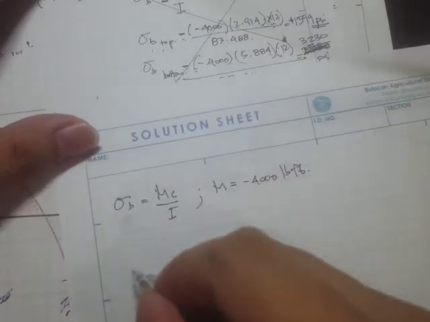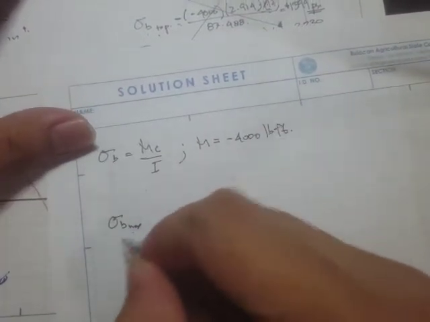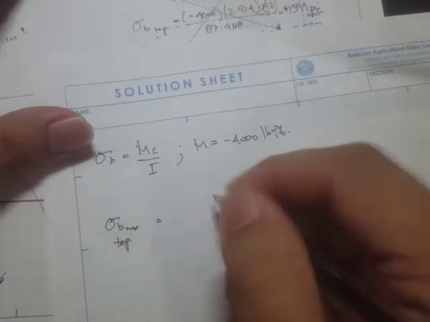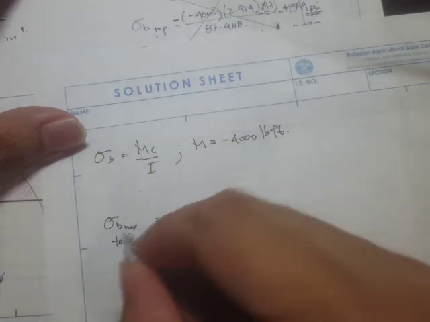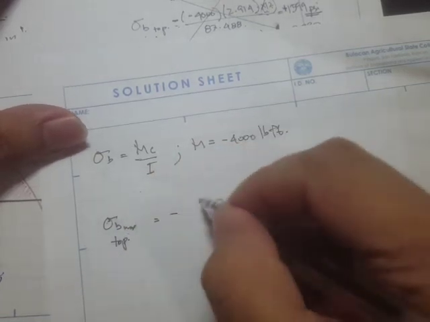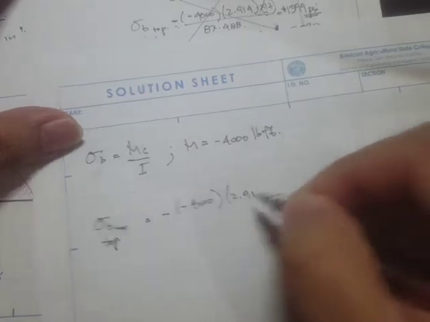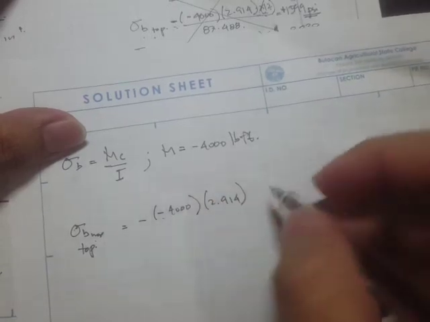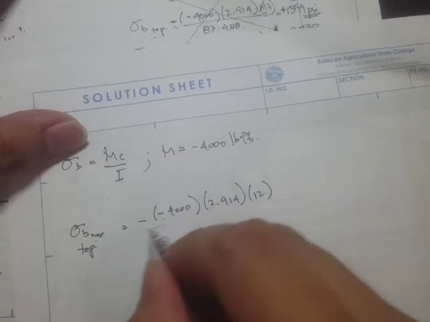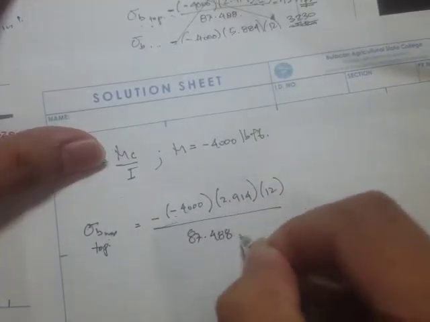Okay, and if we solve the maximum bending stress on top, this should be negative times negative 4,000 times 2.914. Since we need to convert this to inches, this must be times 12, divided by the moment of inertia of 87.488, right?